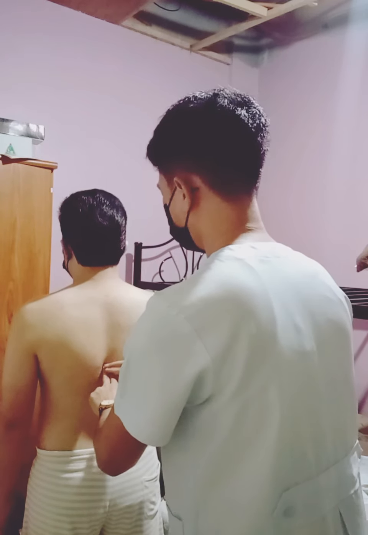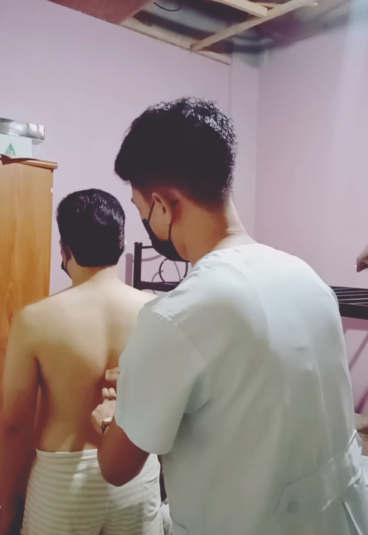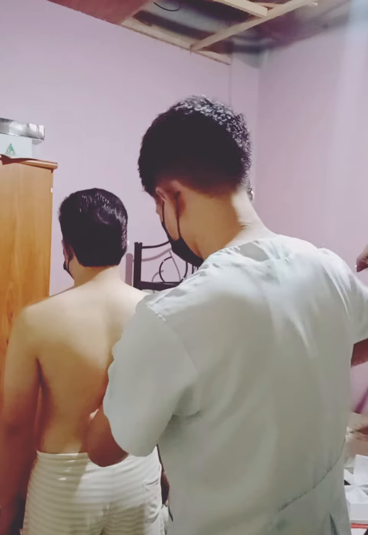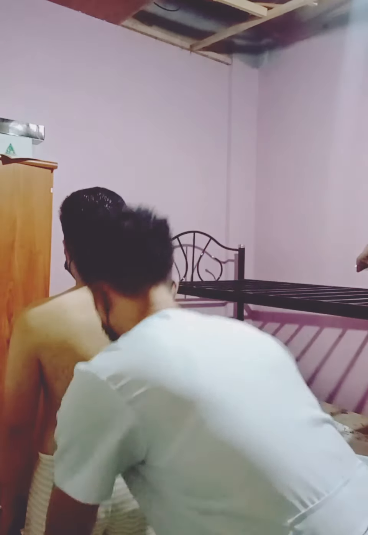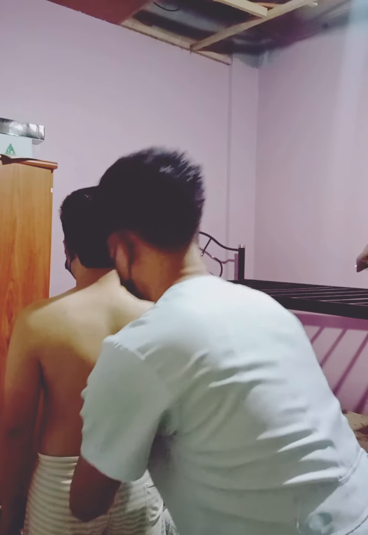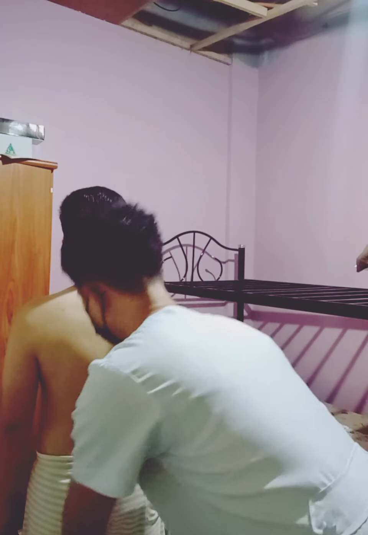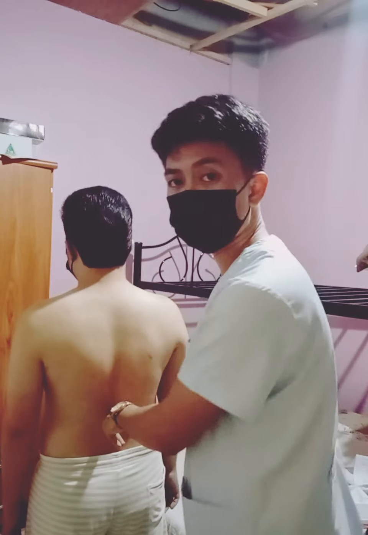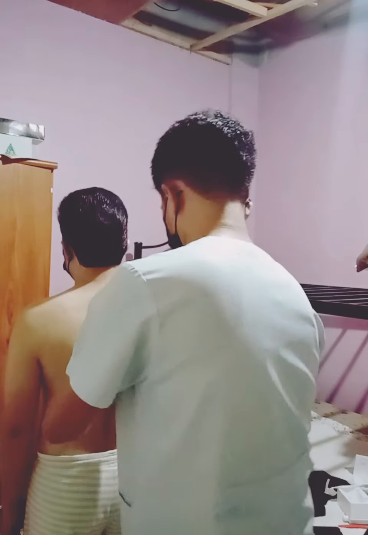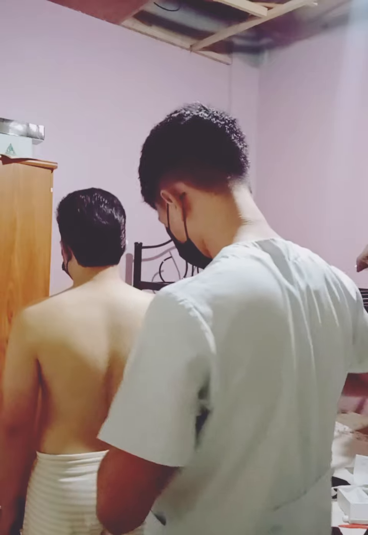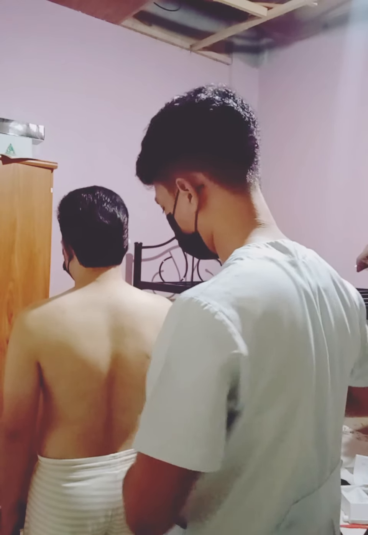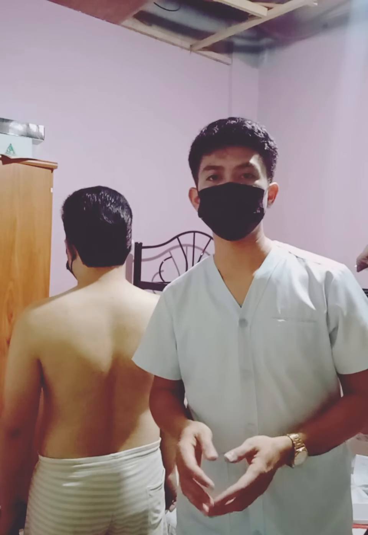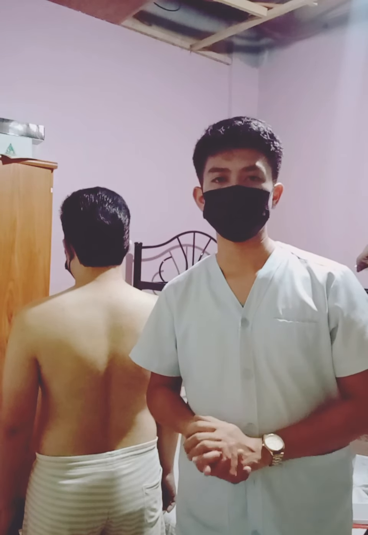Okay, sir, inhale, exhale, inhale, and hold it, exhale. Inhale, exhale. The measurement is 5 centimeters, which is the expected measure of the diaphragmatic excursion.